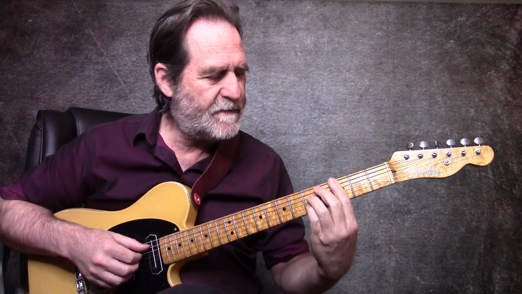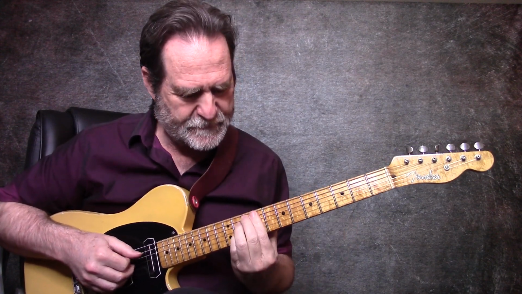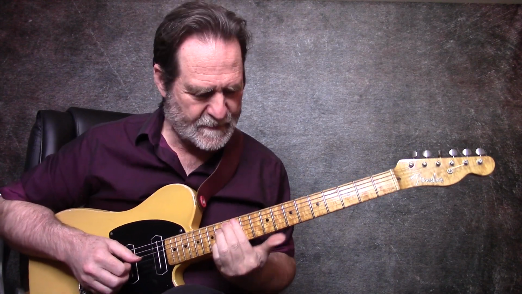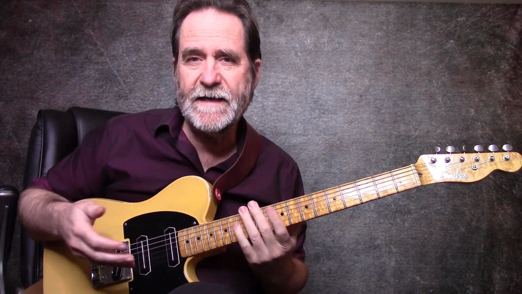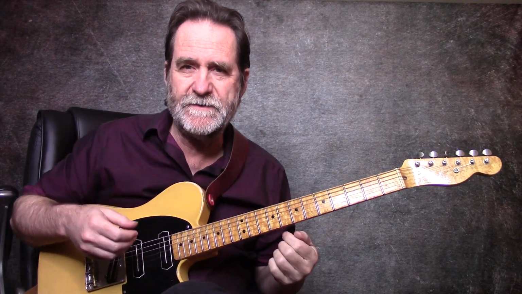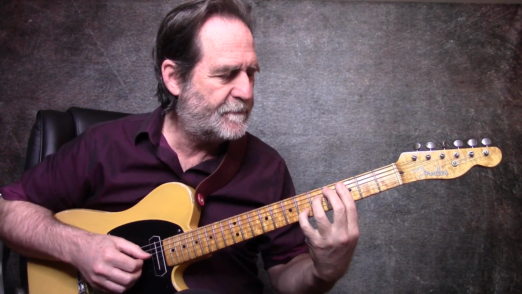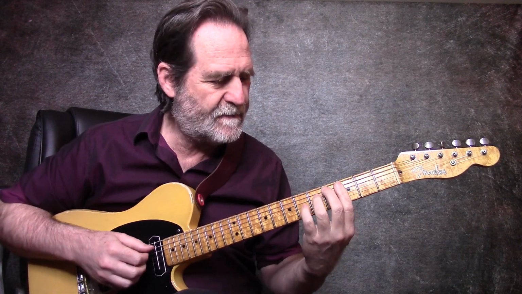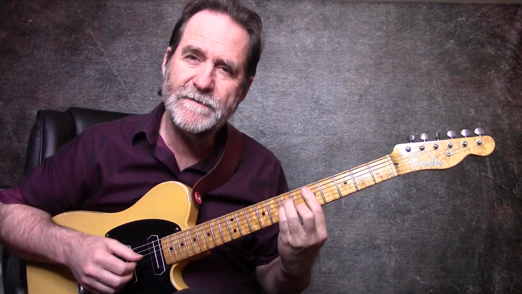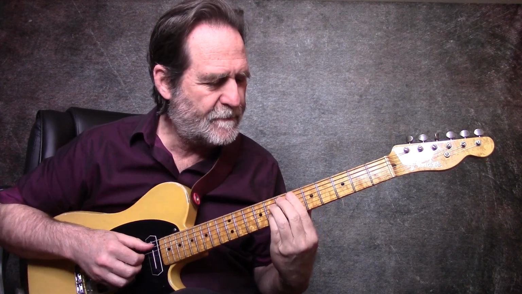And of course that diminished chord inverts itself, and it's acting like an A7 flat 9 or A13 flat 9. I'm just making this little melody, which includes the F note and the G note there, and then resolving it to a nearby D minor chord.